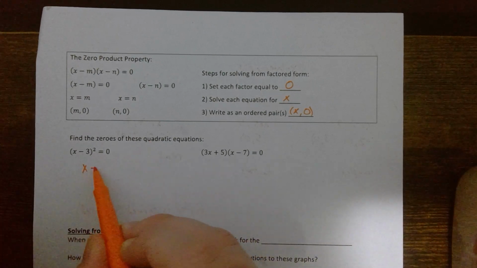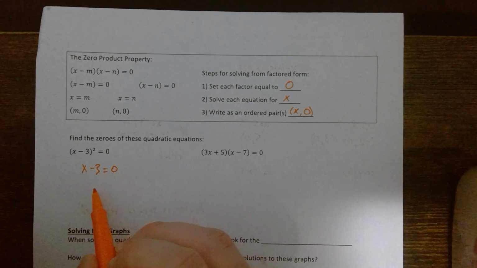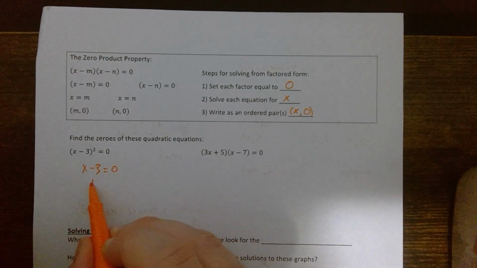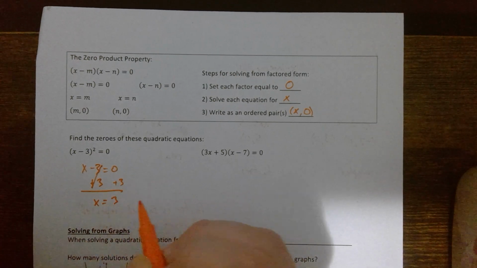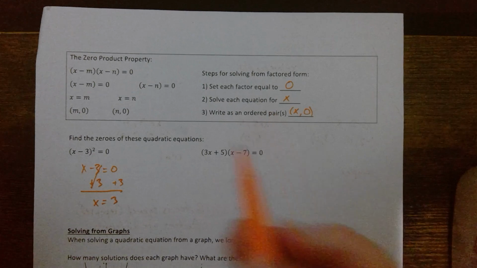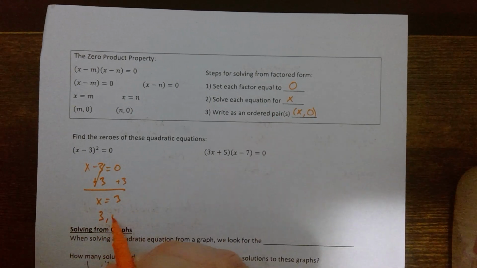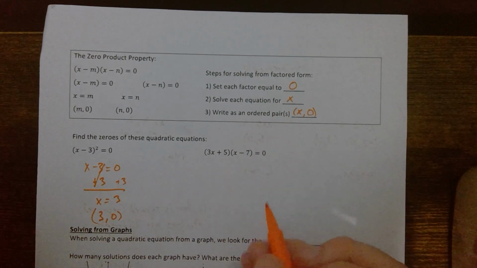Okay, so I'm going to say x minus 3 equals 0. Now a throwback to solving one-step equations: plus 3 on each side. x equals 3. I've now done step 2. And then step 3, as an ordered pair, 3 comma 0.